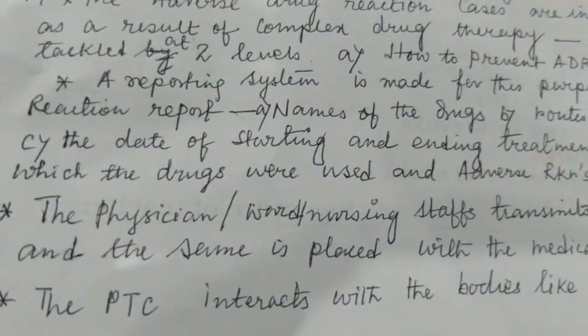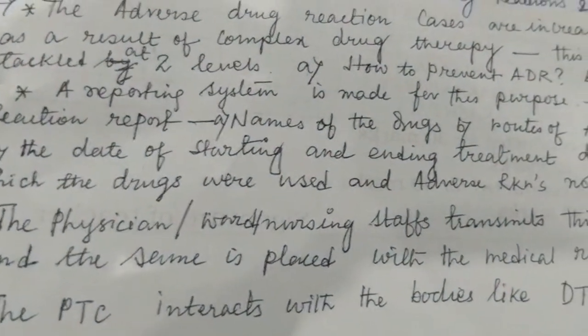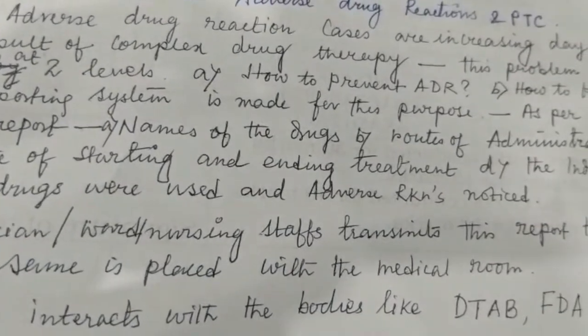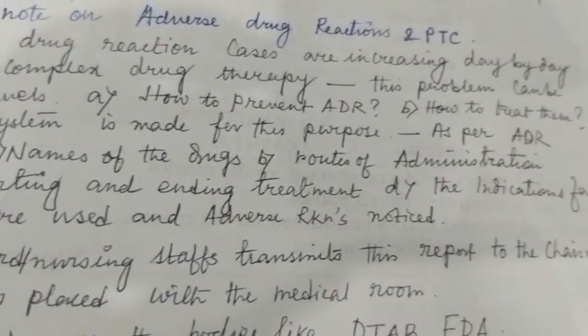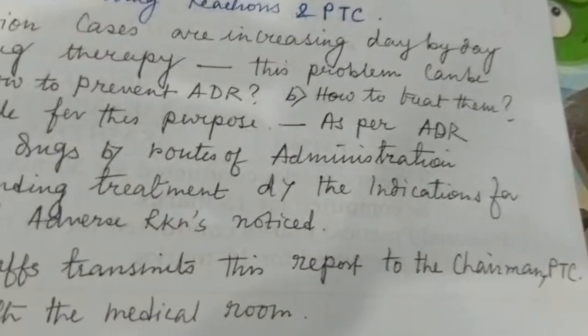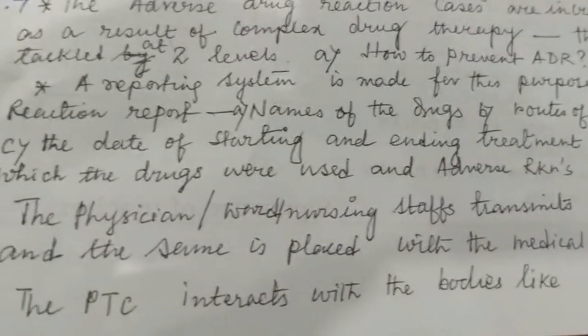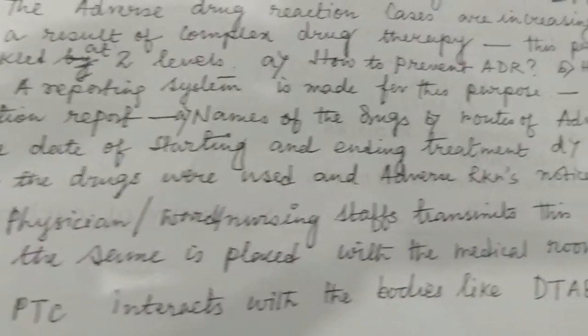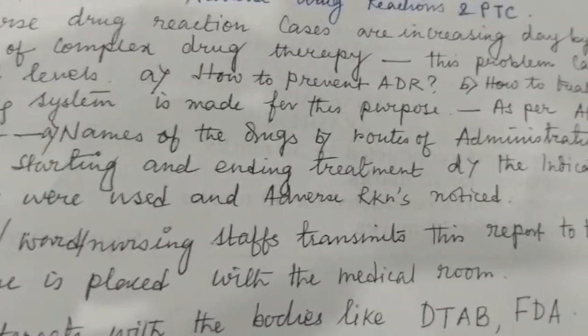Another thing is the physician or ward or nursing staffs transmit this report to the chairman of the PTC, and the same is placed with the medical room.